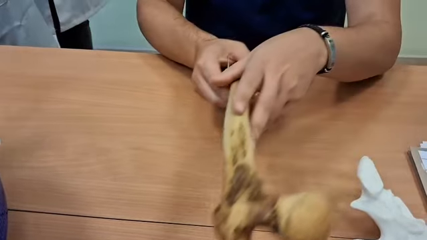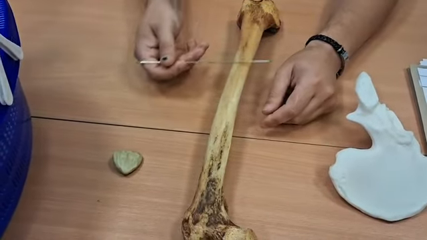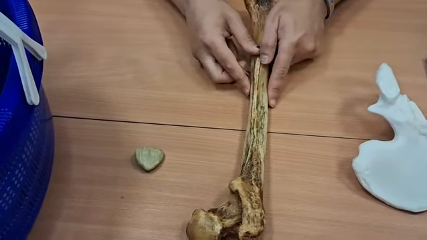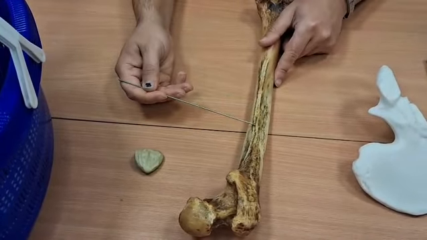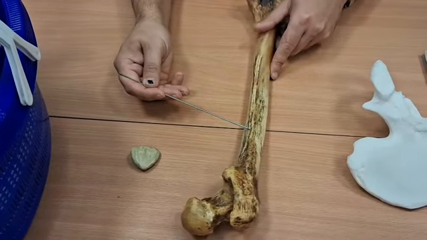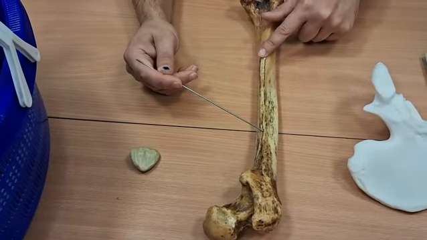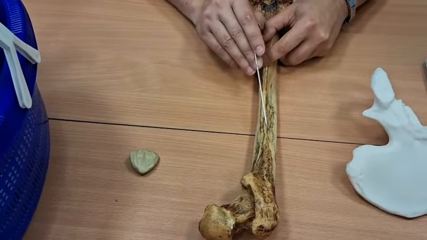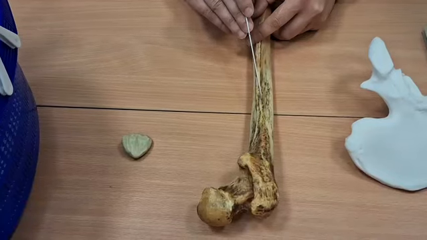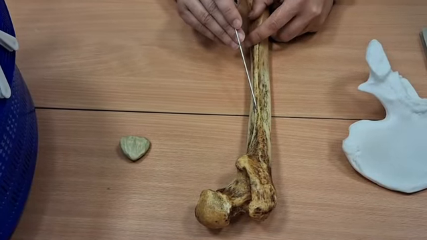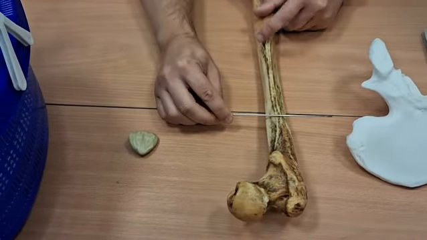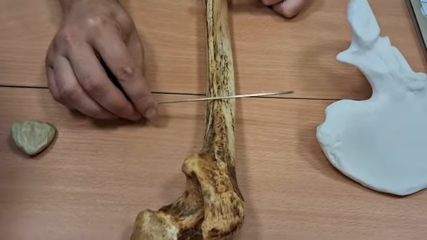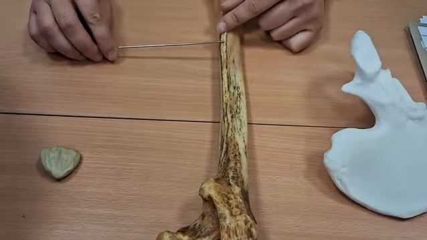Then, on the body, the anterior surface is smooth, but on the posterior surface we can find a structure which is called linea aspera. This line, you can see it here, consists of two lips. One lip is lateral, another lip is medial. Two lips in the middle part of this bone pass very close to one another. That's why they form linea aspera.